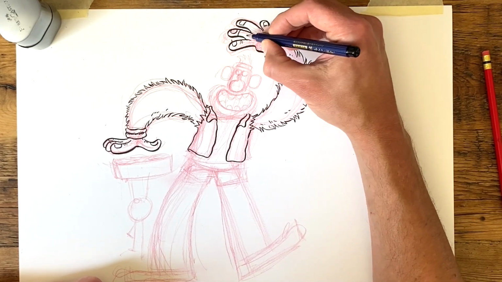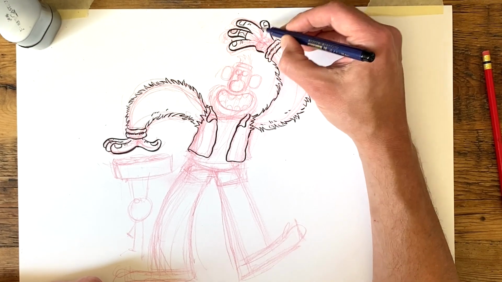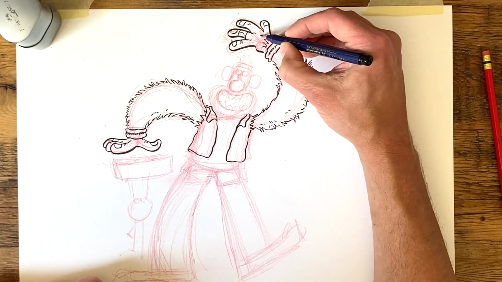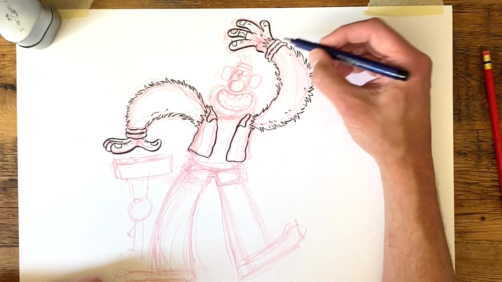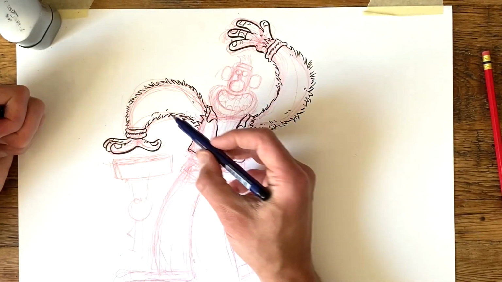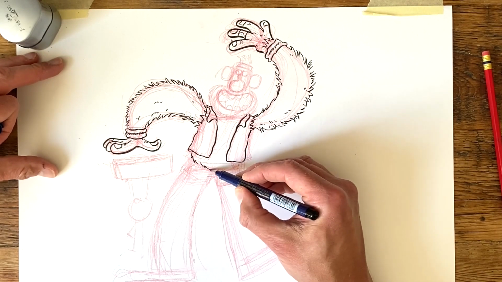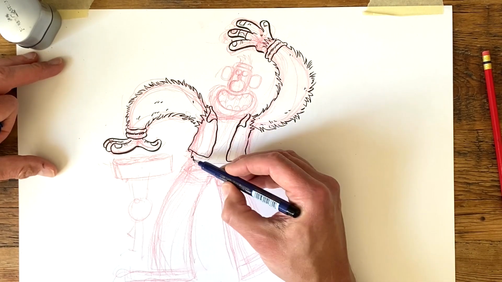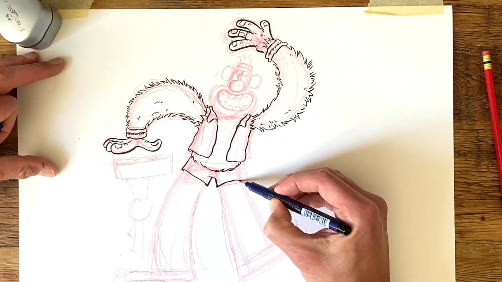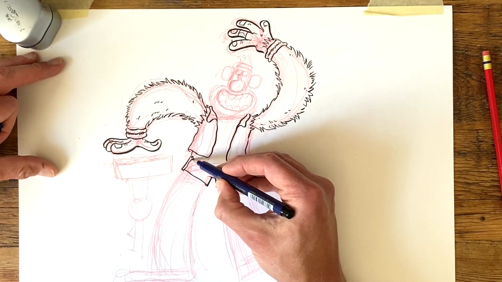You could give him a little bandage on one of his fingers. Maybe the hair comes out over that bit a little bit. Okay, it's coming together. Okay, great. See those banana shapes? I use those a lot. So I'm going to give him a little bit of a belly here. Bigfoot got a belly. And then I'm going to give him some short shorts here. Little stripe down the side.